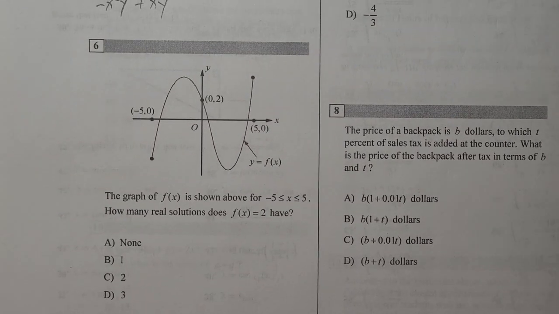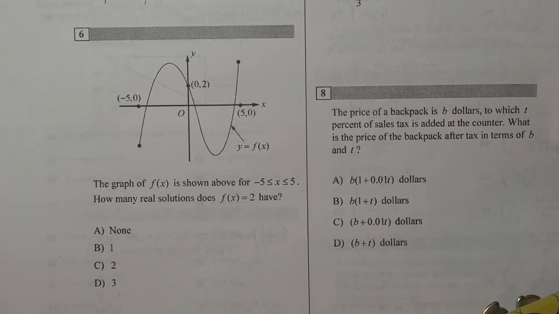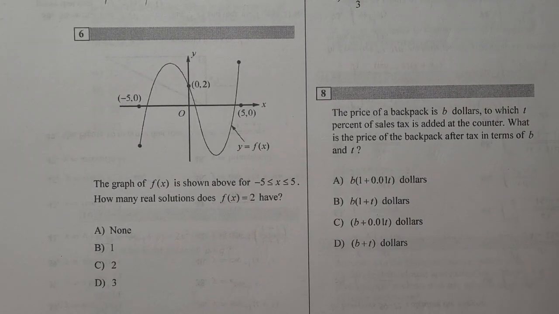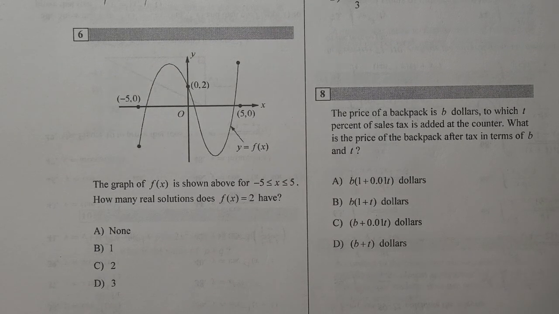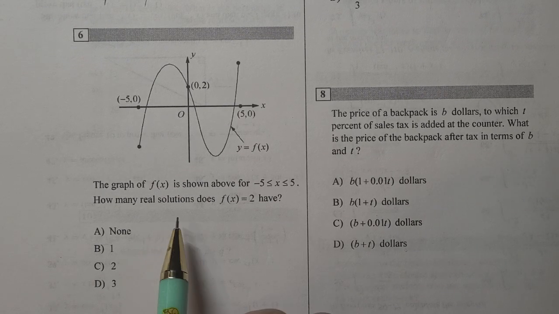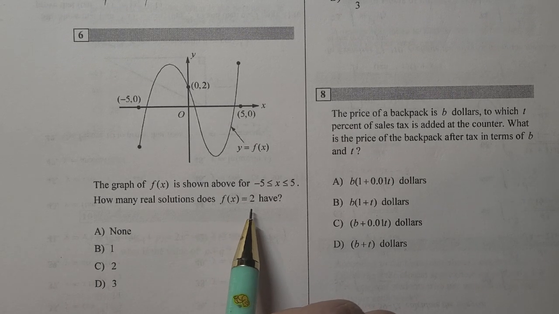The graph of f of x is shown above for x between minus 5 and 5. How many real solutions does f of x equal to 2 have? Okay, so go ahead and pause. I forgot to mention that for the previous problem, but go ahead and pause if you want to solve this real quick. So this one says, how many real solutions does f of x equal to 2 have?